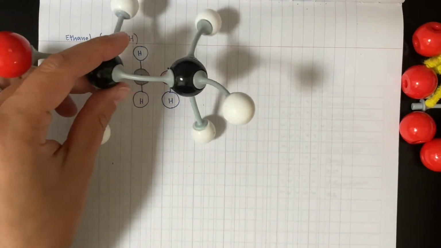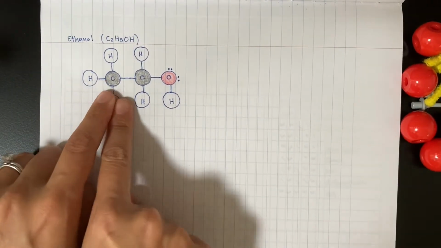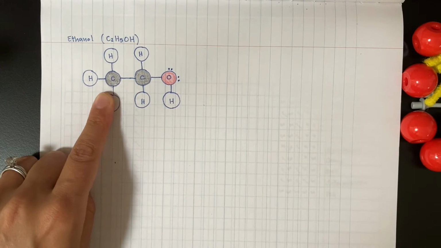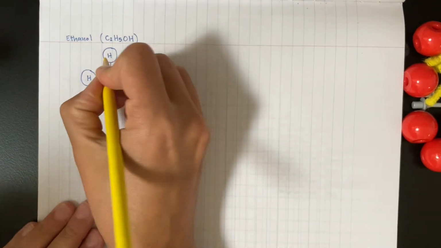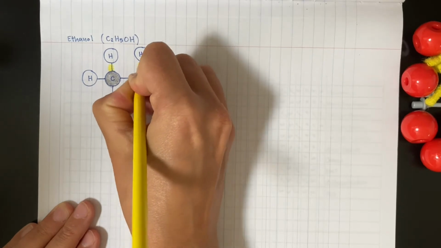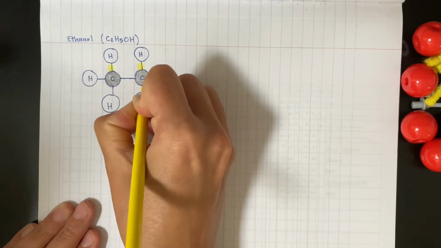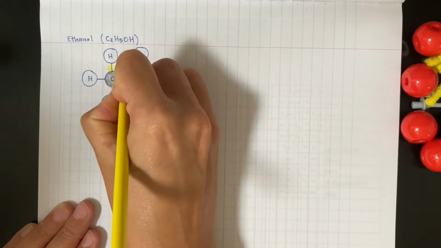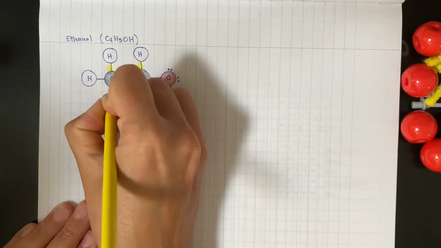So the way that I'm going to represent that in my molecule is I'm going to use yellow to color the high energy carbon to carbon and carbon to hydrogen bonds.